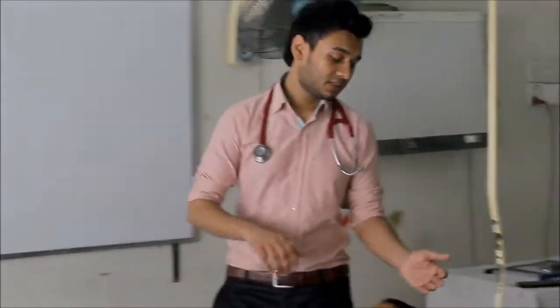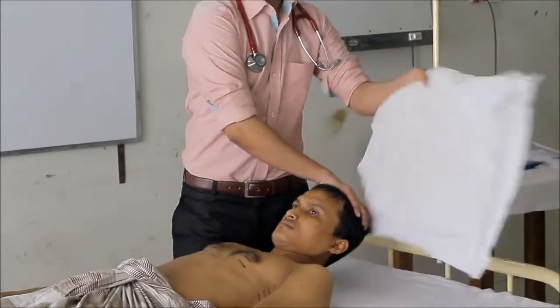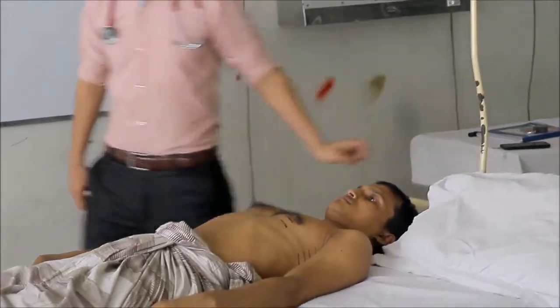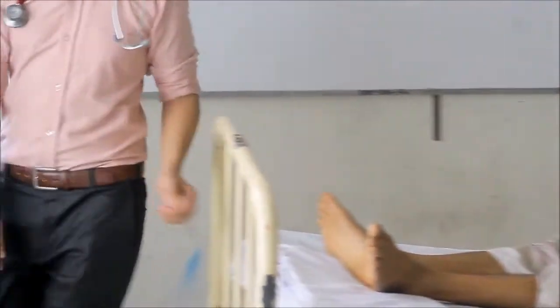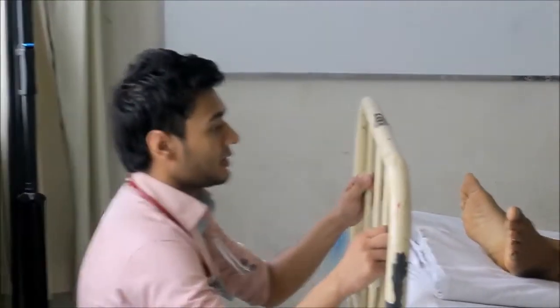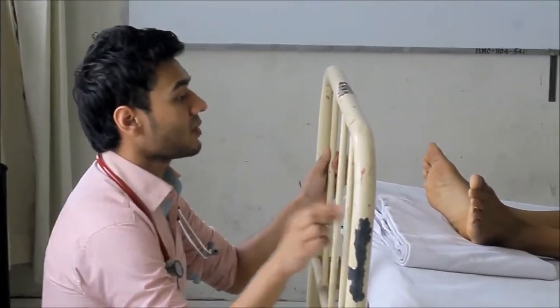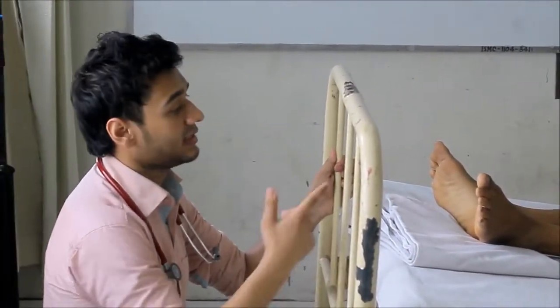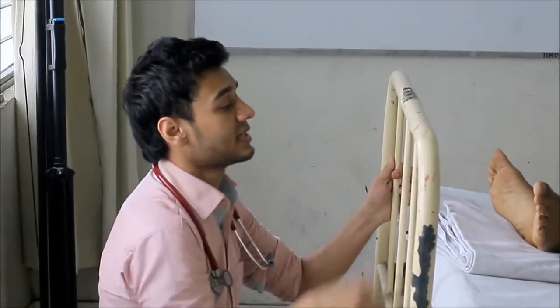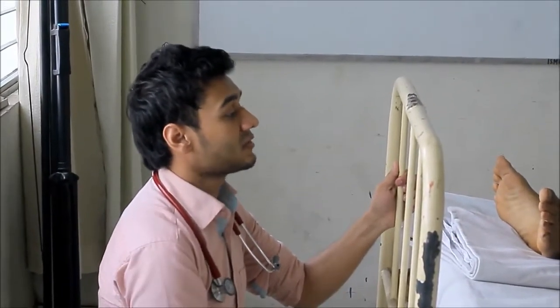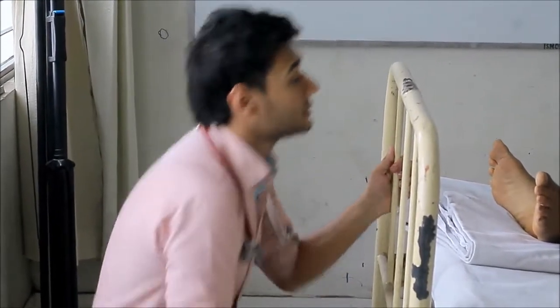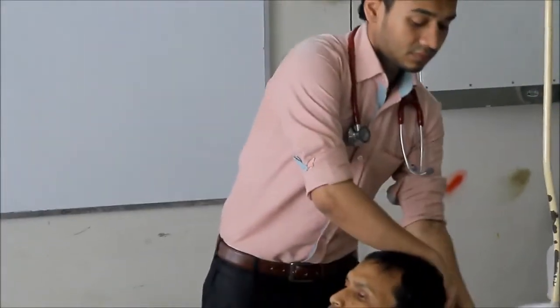For movement of the chest, you have to remove the pillow from the head and then observe the chest movement from the toe end. Observe the symmetry of the movement and whether there is a restriction of movement on any side, left or right, and observe the symmetry at your eye level. So after inspection, you go for palpation.